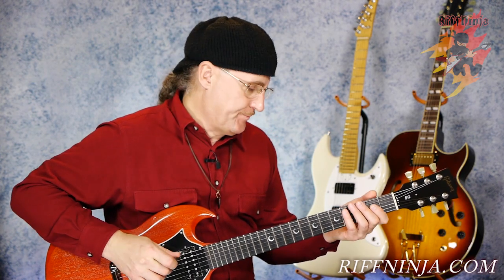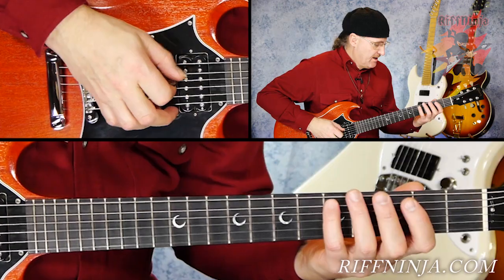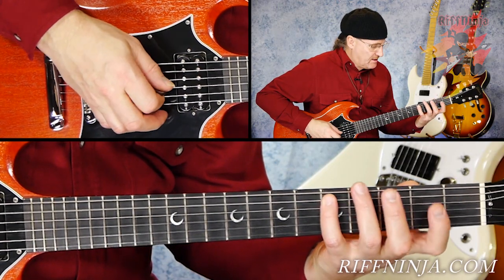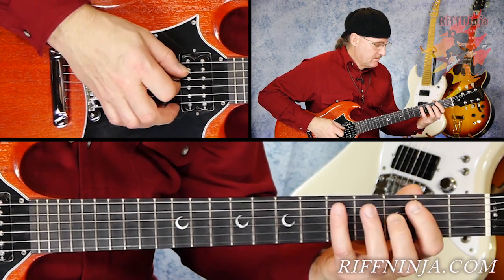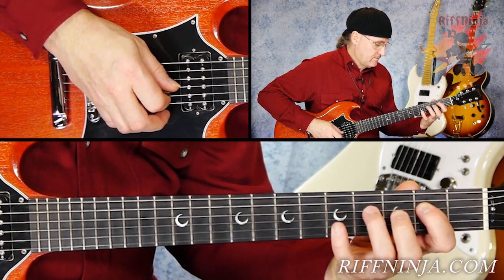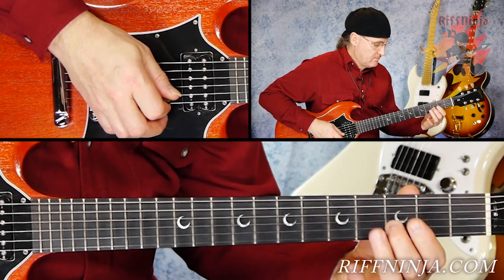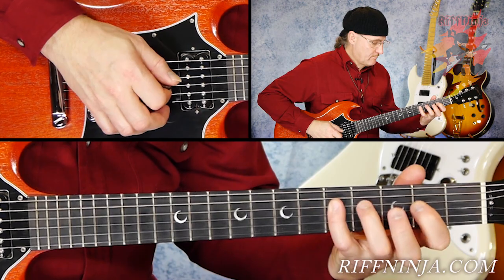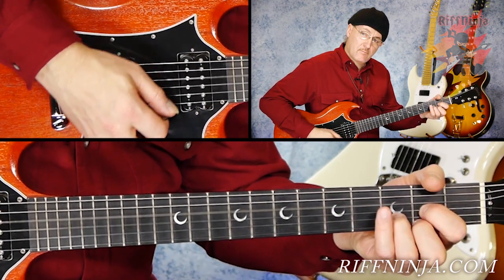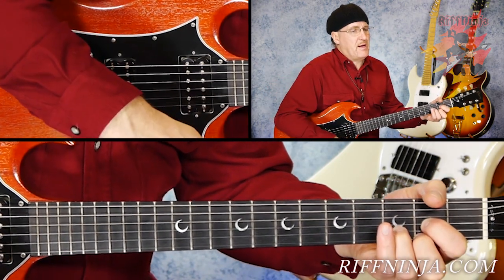So this is considered Mixolydian, D. D is Mixolydian. That's the 5. And it's a major sounding scale, and it goes D, E, F sharp, G, A, B, C, D. D major. It's definitely a major sounding. Mixolydian is definitely major sounding.